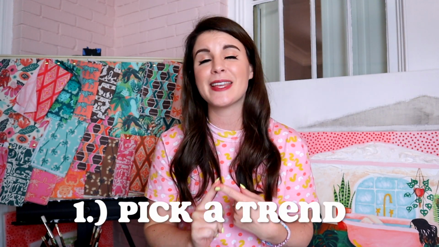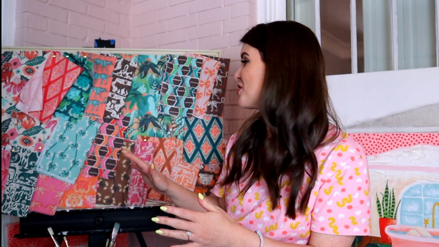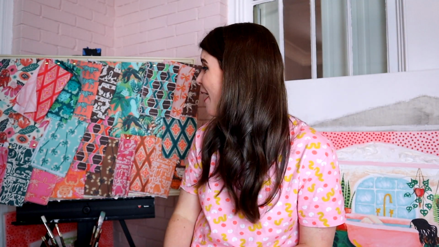Now, if you're looking to license your own fabric and design your own fabric, then the first thing I recommend is to pick a trend or at least some kind of theme for your fabric collection. This fabric collection is called Belize and it's based on this jungle trend that has a lot of tropical plants, a lot of big cats, and it feels very jungly, very tropical and kind of vacation-y. So that's the main theme and main trend for this fabric collection. I absolutely had so much fun creating it.